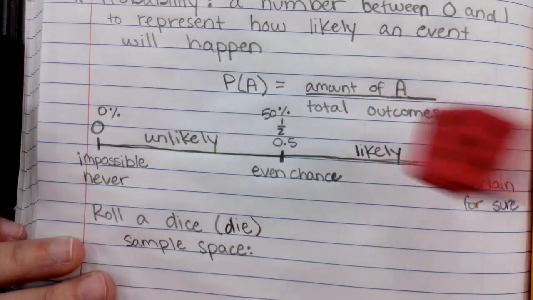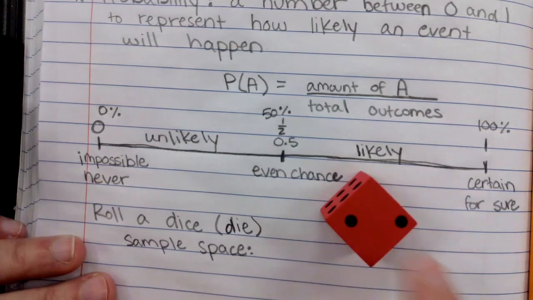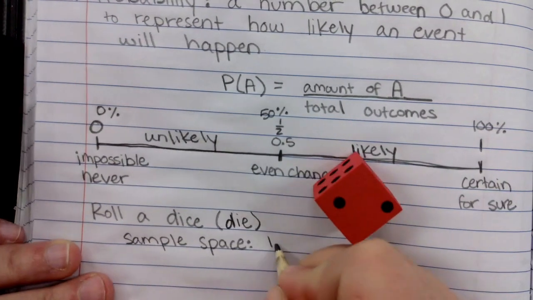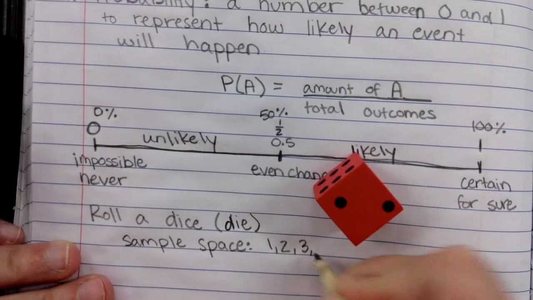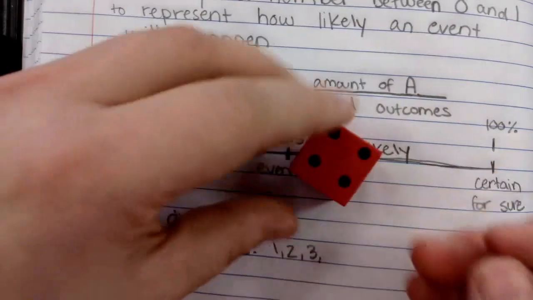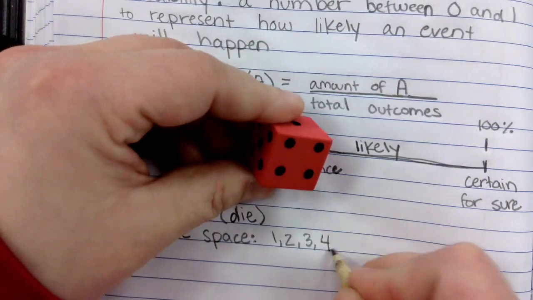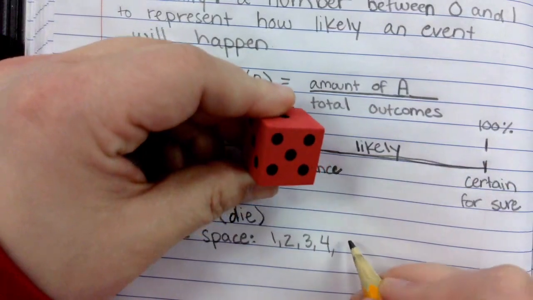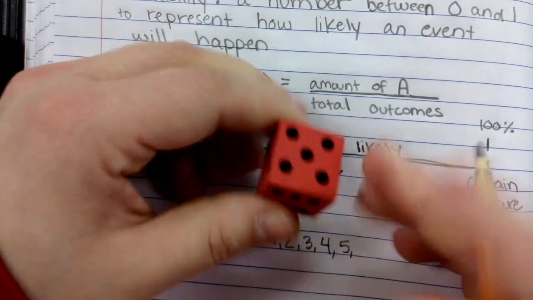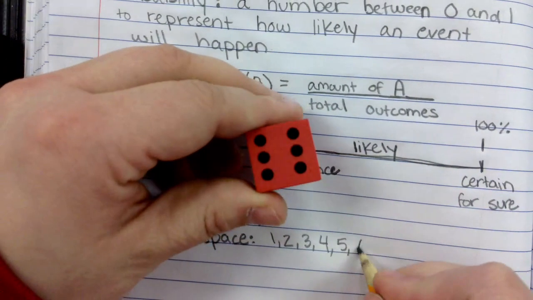Okay? So I want to find out what is the probability of rolling a 5. And I want a 5 exactly. I want to be able to roll that dice and get exactly a 5.